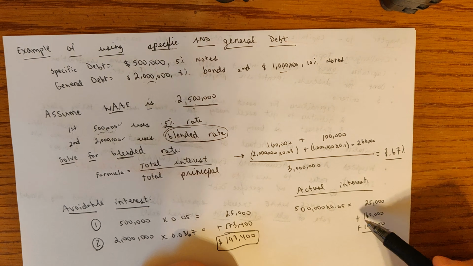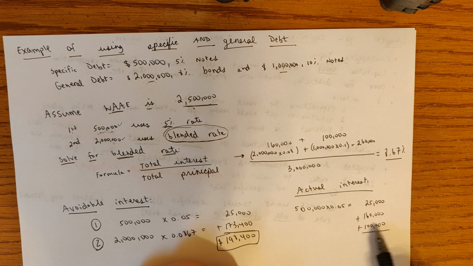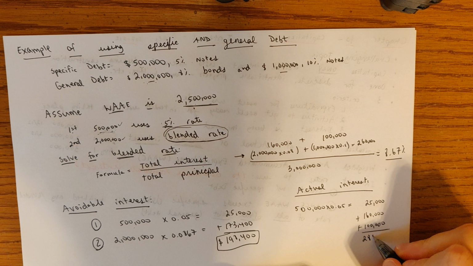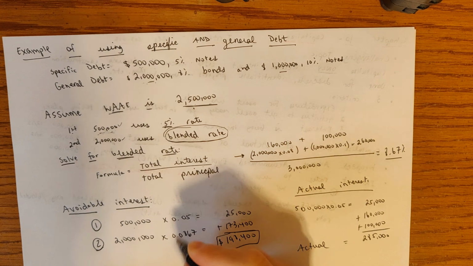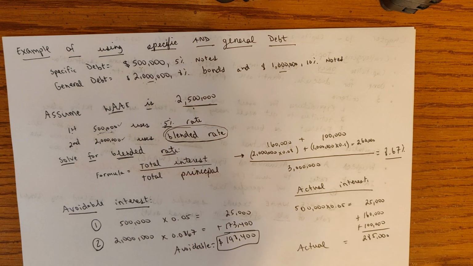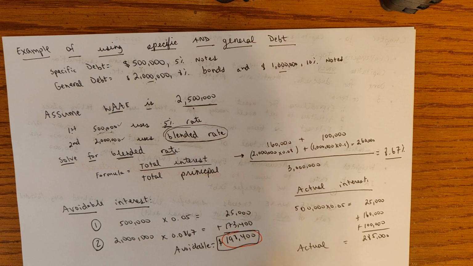You guys can see the 160 is going there. This is for the first general debt. The second general debt is right here. That's the 100,000 there. So if we add up all of those, we would get 285,000, and this is actual. And over here is avoidable. Now we've solved for both. We capitalize the lower one. Which one's lower? Clearly, avoidable is lower.